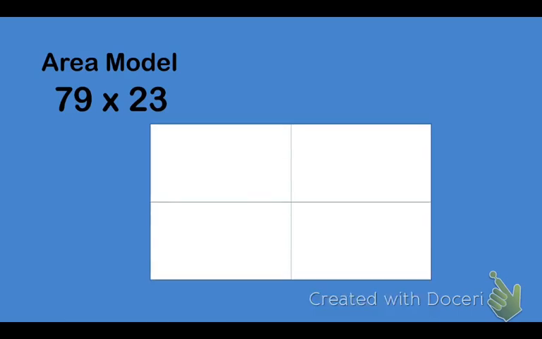So what we want to do is just draw a box. And the reason why I have a box that's 2 by 2 is because I have a two-digit number times a two-digit number. If I had 179 times 23, I would want to make this box a 3 by 2 because one number had 3 digits and one number had 2 digits.